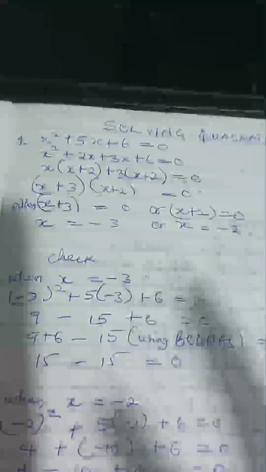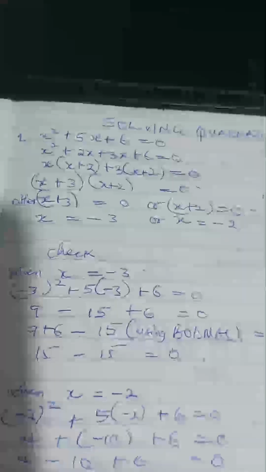s is equal to minus 3. That is, when plus 3 is taken over the sign of equality, the sign becomes minus. s equals minus 3 or s equals minus 2. The same applies to s equals minus 2. When 2 is taken over the sign of equality, it becomes minus. Then you check whether it is correct.